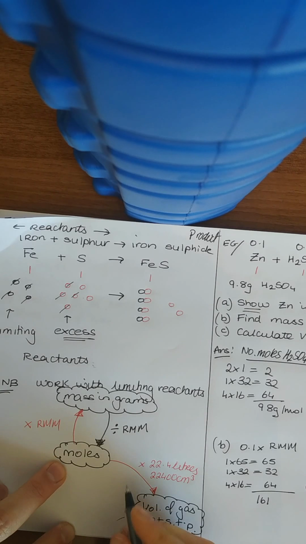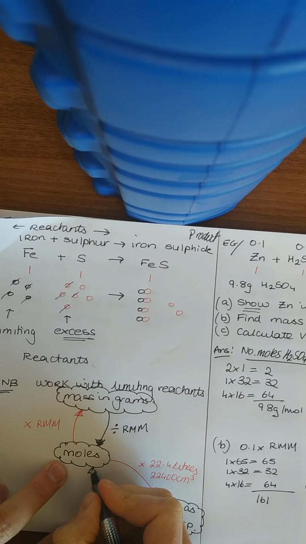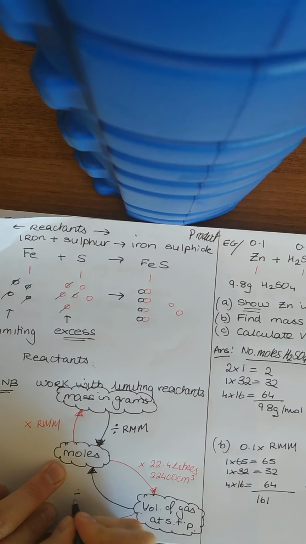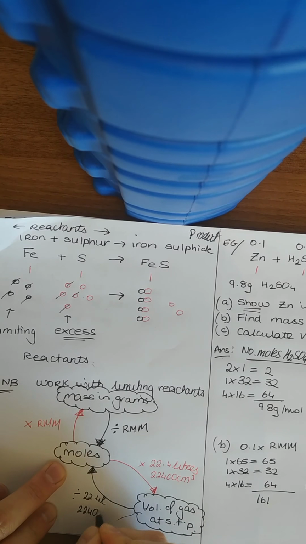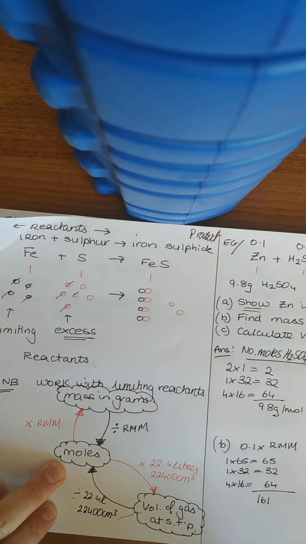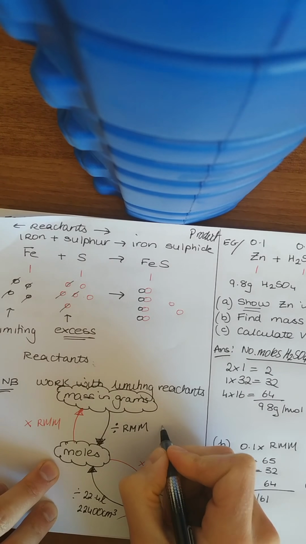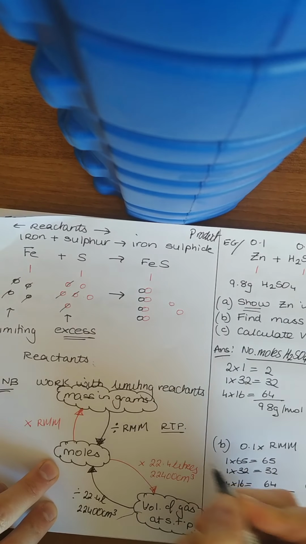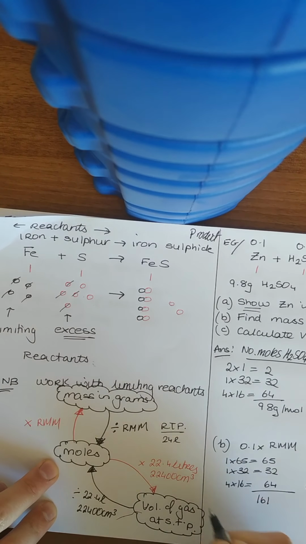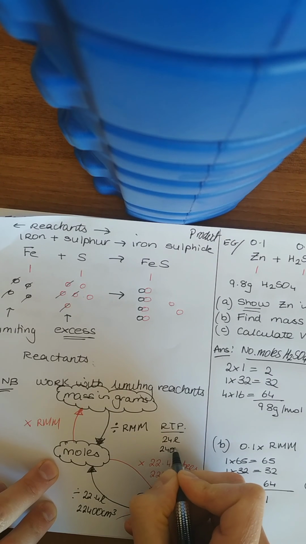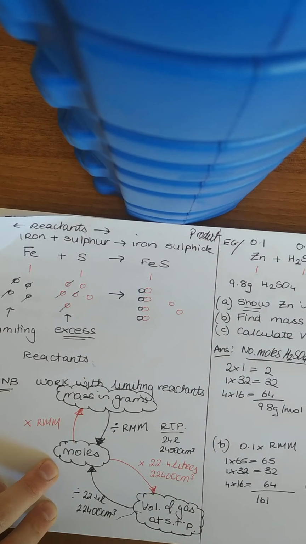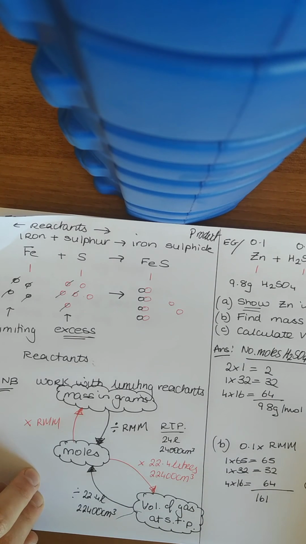If you're going back to moles, you're dividing. So divide by 22.4 litres, or 22,400 centimetres cubed. They did say RTP, room temperature and pressure. It's taken at 24 litres, or 24,000 centimetres cubed, a higher temperature. So we know that the volume of the gas is greater.